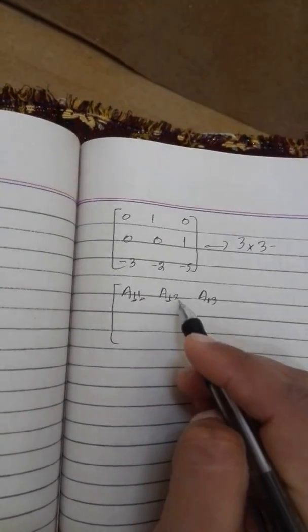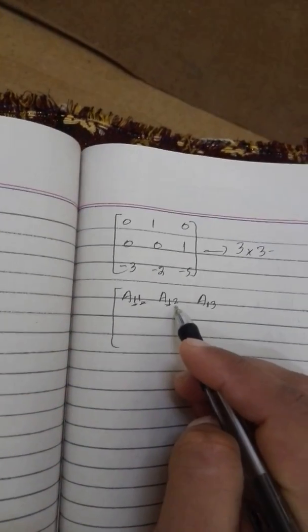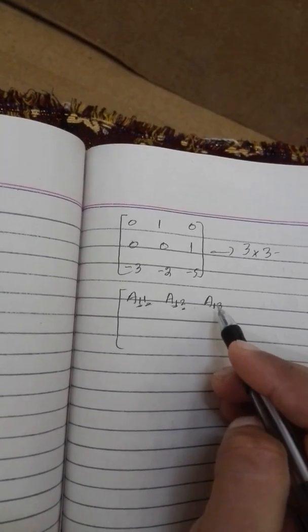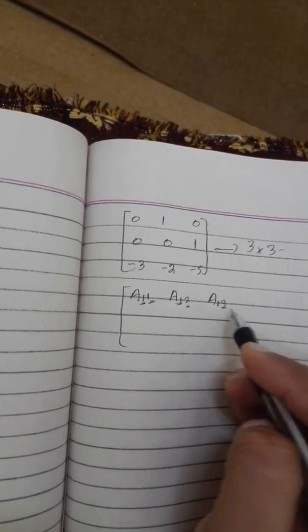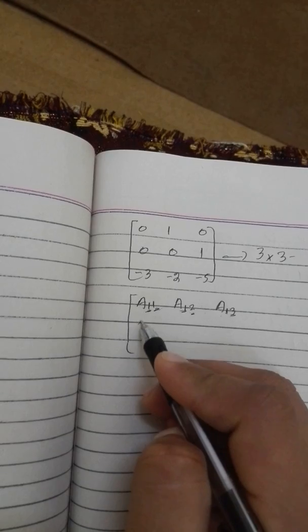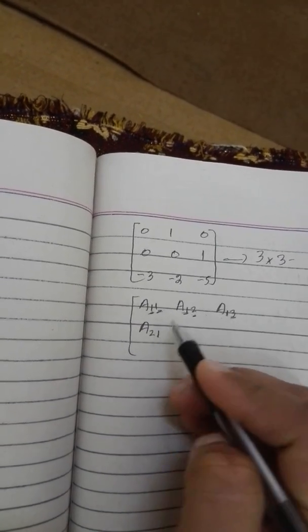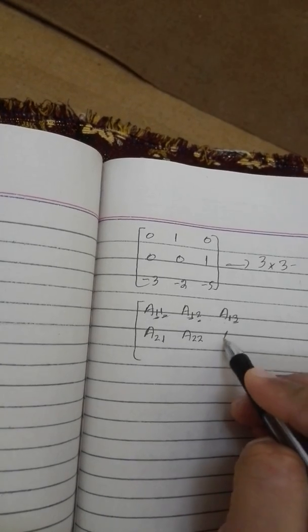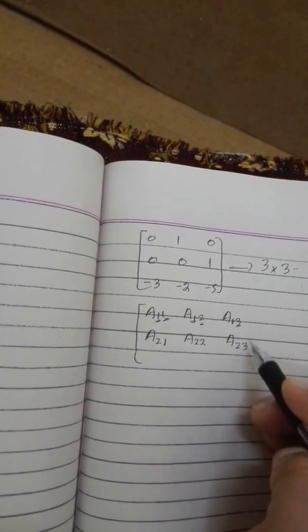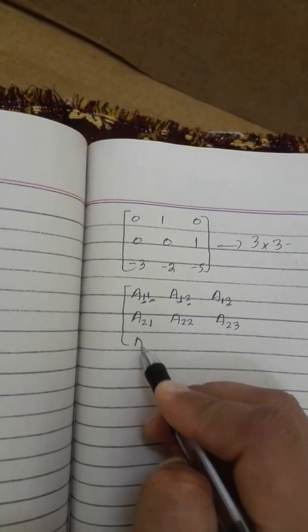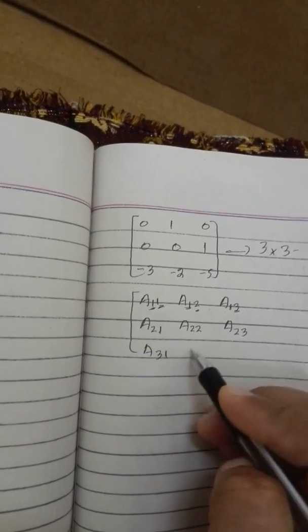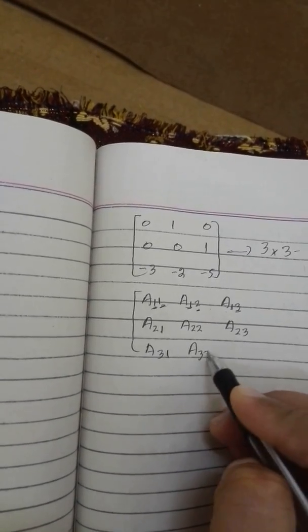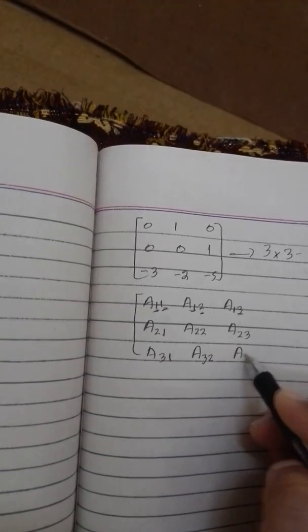So this is row first and column second, and this is also row first and column third. In the same way, this will become A21, A22, A23, A31, A32, A33.